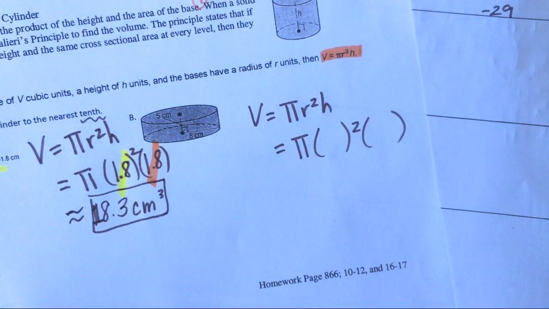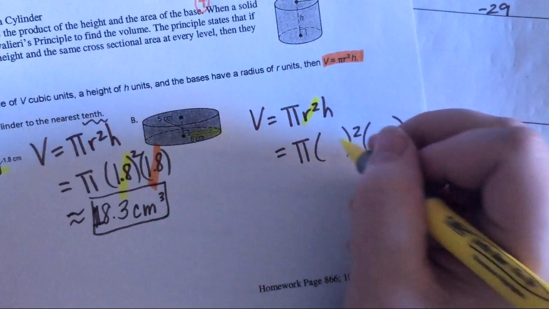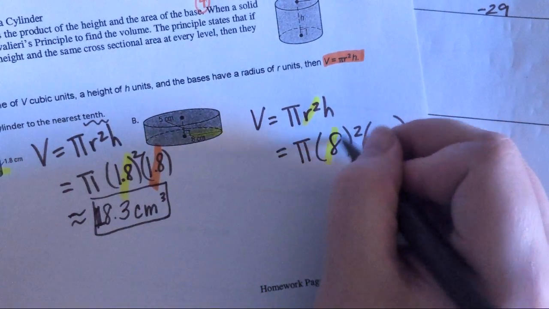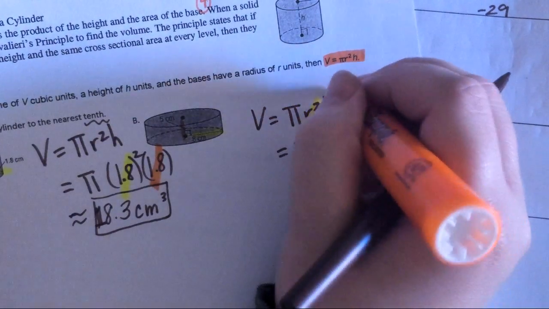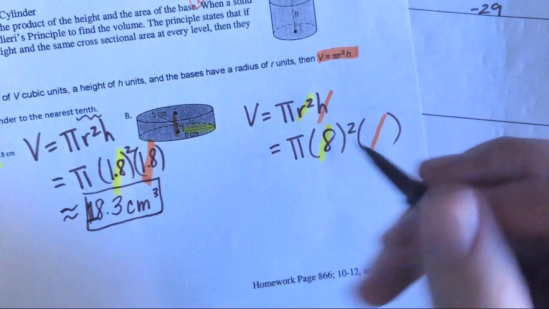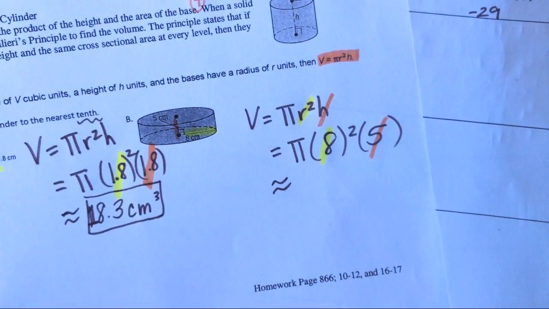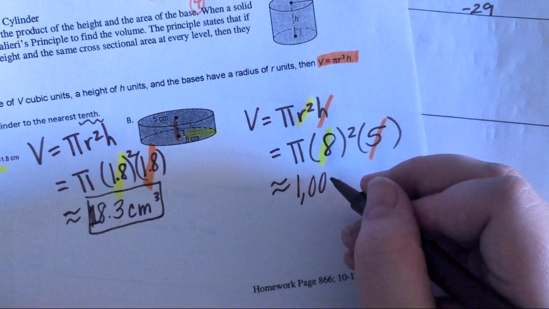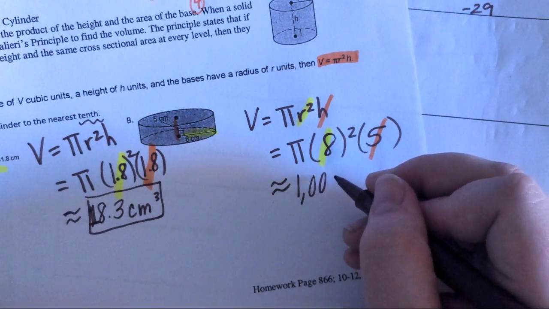Okay, what is the radius on part B? So my radius is 8. What is my height on part B? 5. So I need to know pi times 8 squared times 5. You can type it in your calculator entirely like that. So that's not what I got. I got 1005.3.